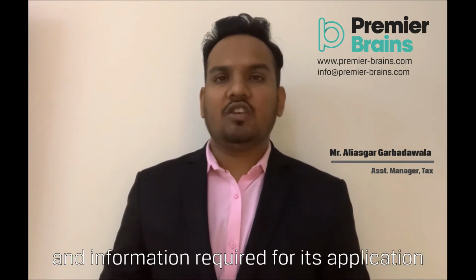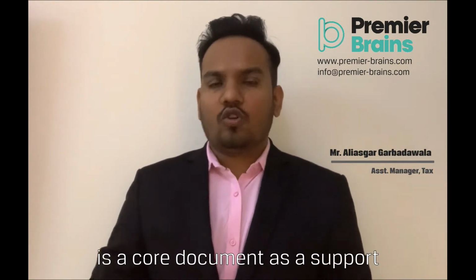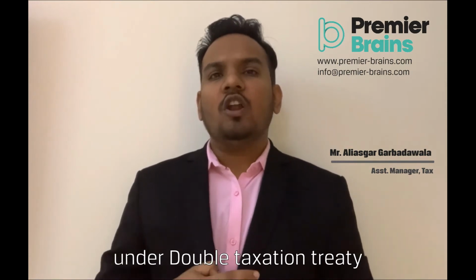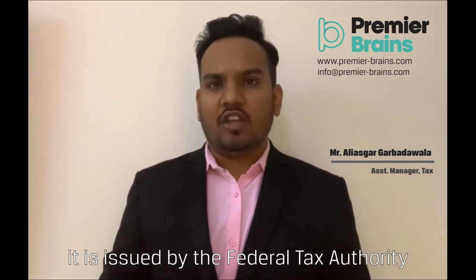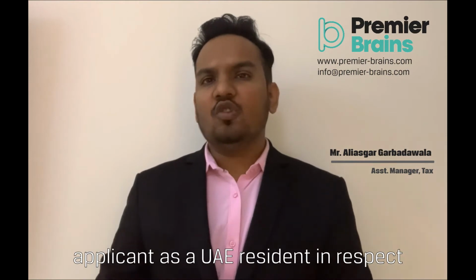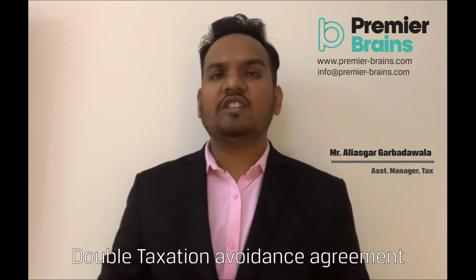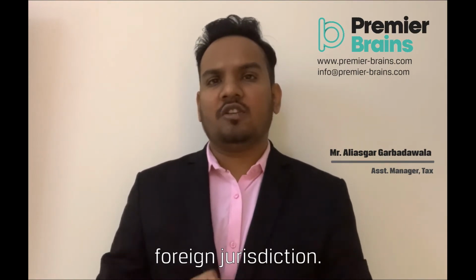required for its application. A tax residency certificate is a core document as a support to an application to seek benefit under Double Taxation Treaty. It is issued by the Federal Tax Authority, evidencing the formal status of an applicant as a UAE resident in respect to a particular double taxation avoidance agreement between UAE and a specific foreign jurisdiction.